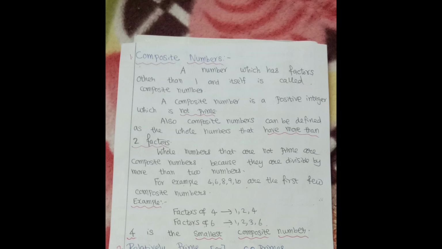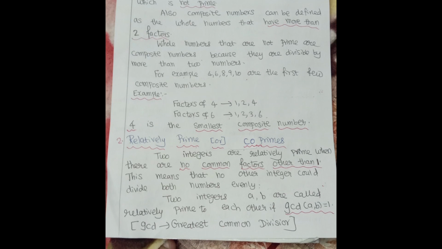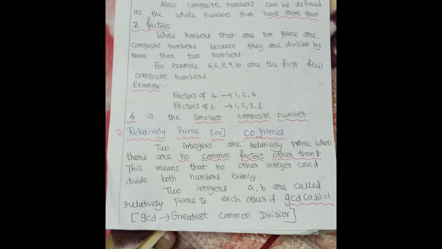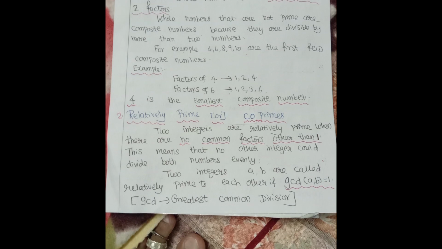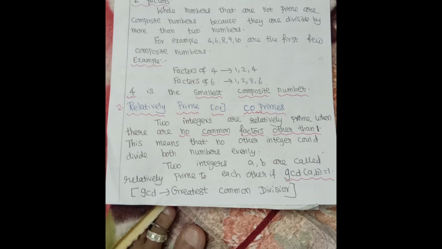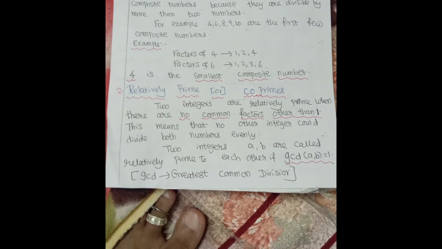For example, 4, 6, 8, 9, 10 are the first few composite numbers. For example, factors of 4 are 1, 2, 4 and factors of 6 are 1, 2, 3, 6. 4 is the smallest composite number.